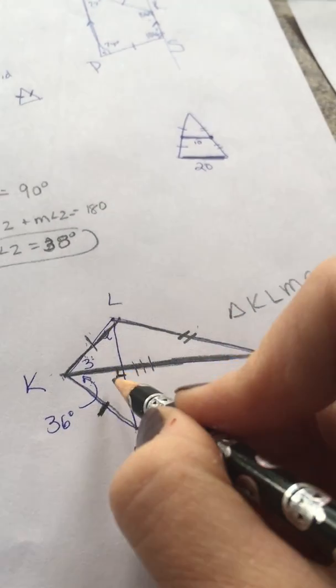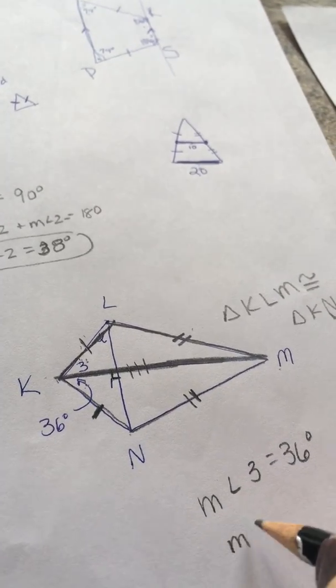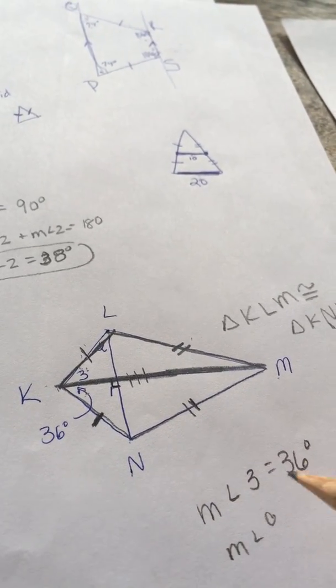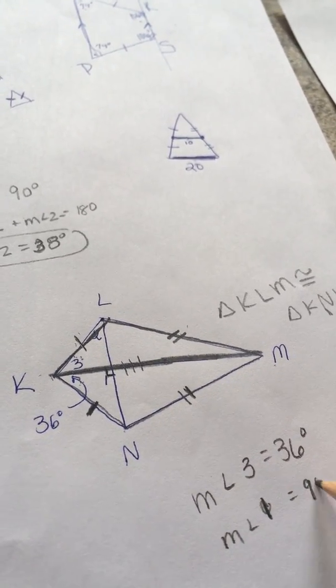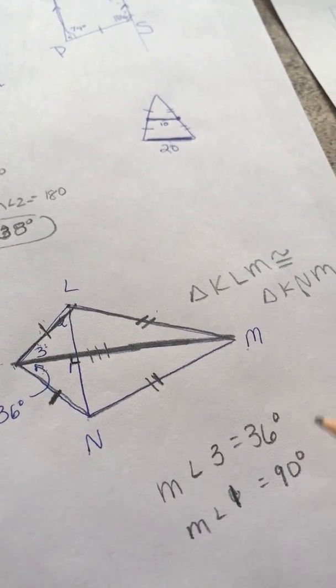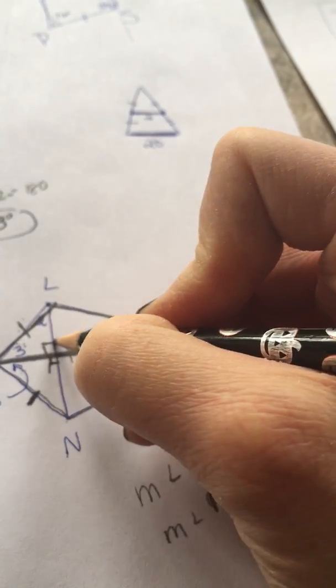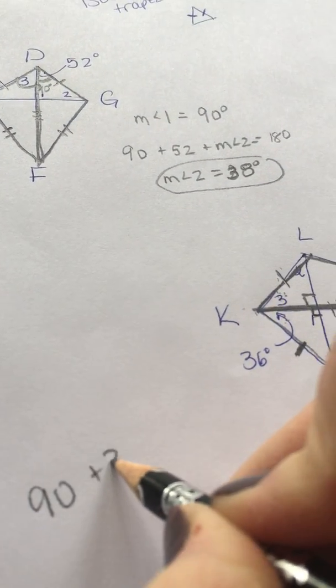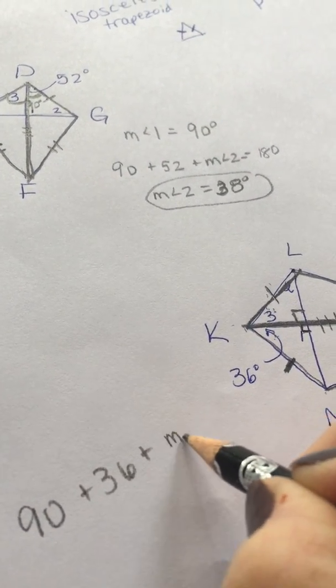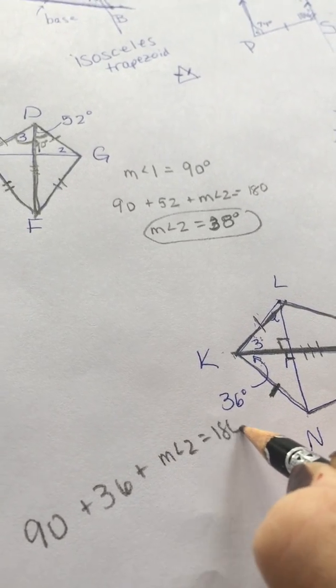We already said the measure of angle 1 is 90 because your diagonals are perpendicular. This will also be 90. So 90 plus 36 plus the measure of angle 2 will equal 180.